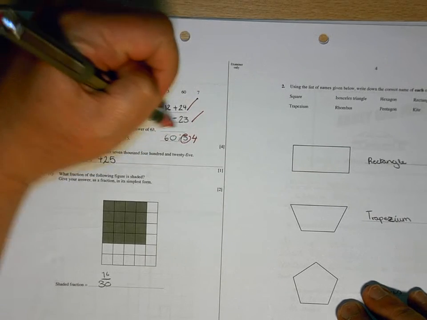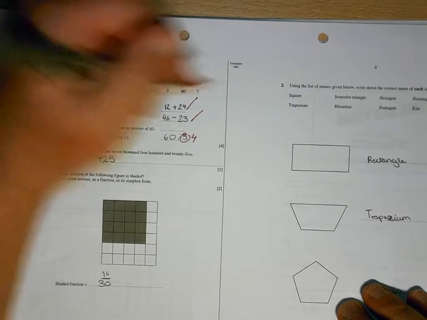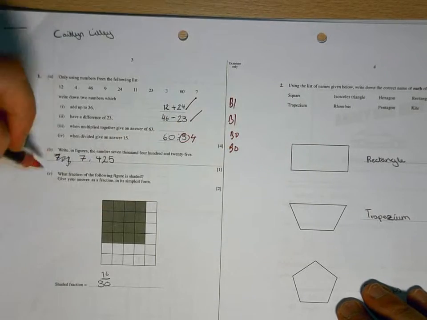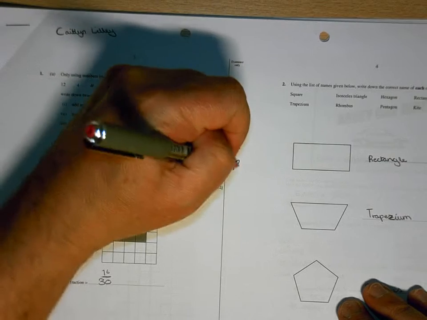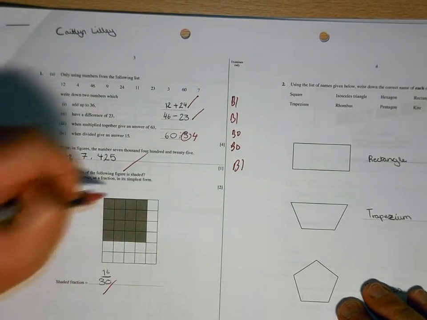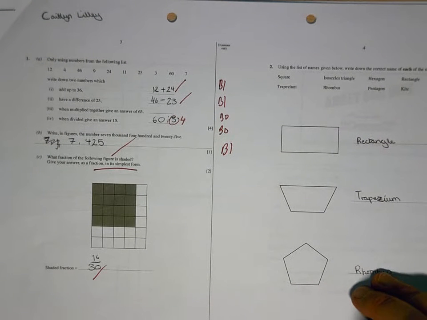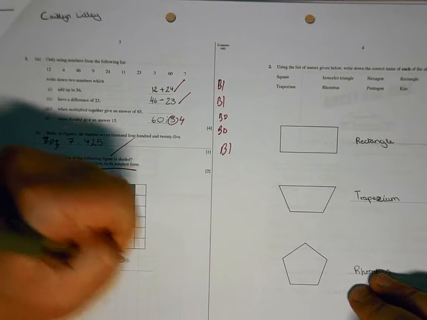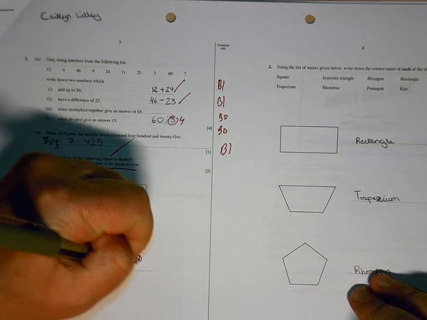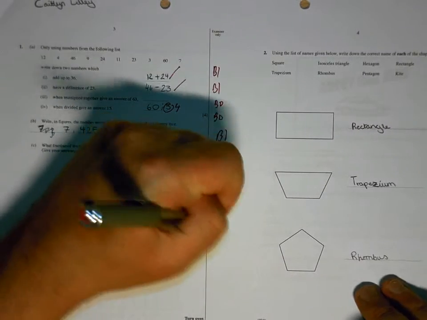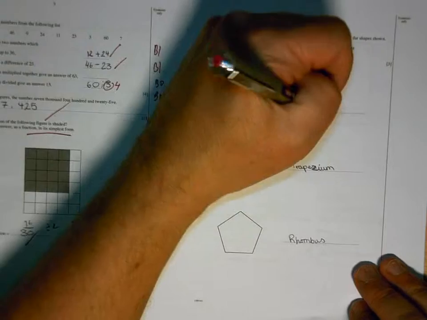That should be 4, and that's 7 nines. 7425 is correct. 16 out of 30 is right, but you haven't answered the question completely. Give your answer in its simplest form. Both of those numbers you can divide by 2 to get 8 out of 15, which is what they're looking for. So you can only get 1 of the 2 marks for that.